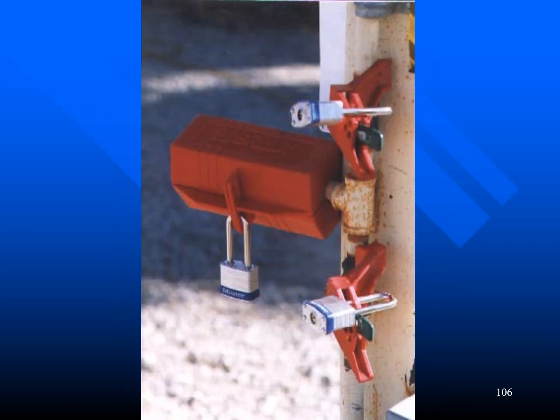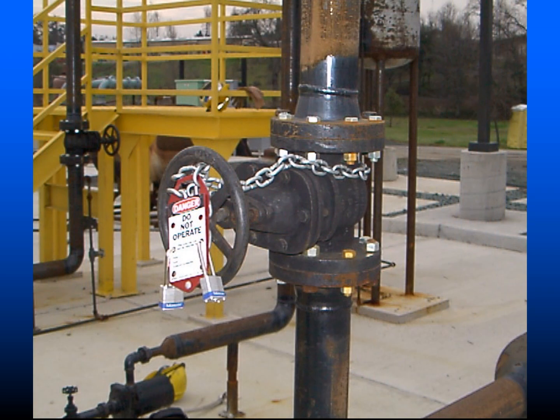As you can see here, we use regular padlocks to lock out this device. In this slide, we use a chain and a lock and a tag to let people know that this device has been shut down, and now it's locked out and tagged out.